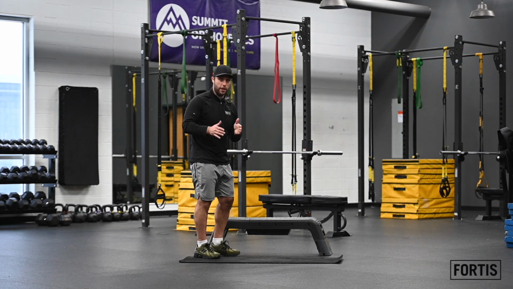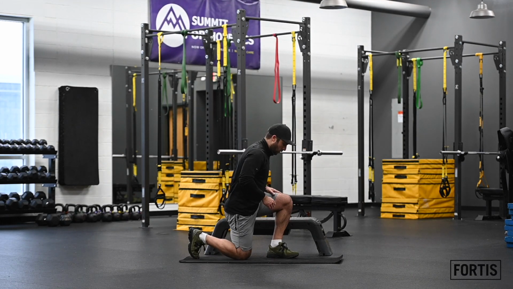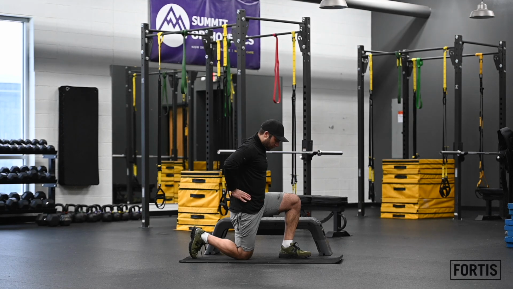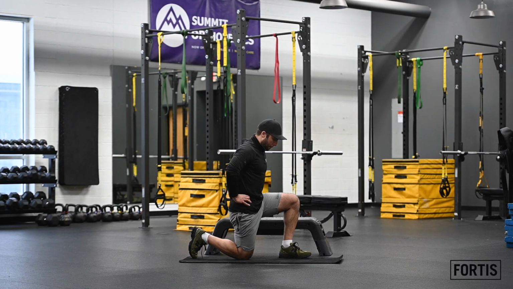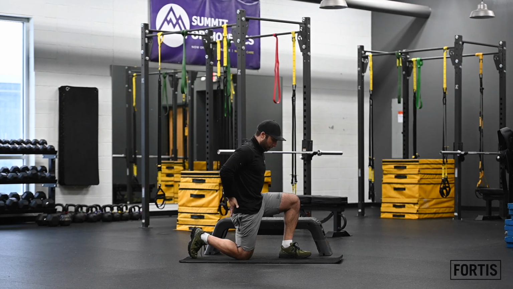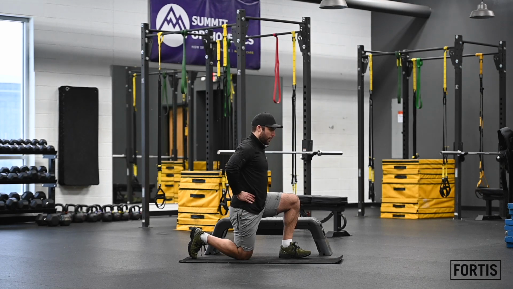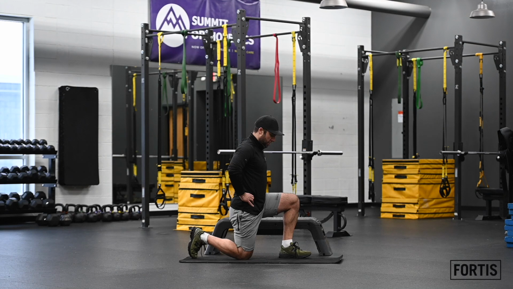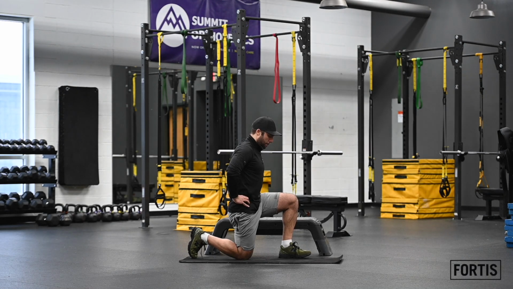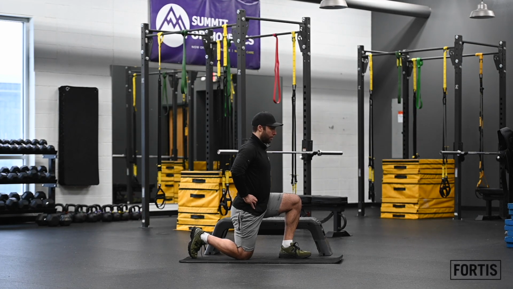Okay, so the first one is our pelvic tilts in a low lunge. So we're going to get into a low lunge like so. Okay, and we're going to take our pelvis and we're going to pull up, flex the back glute, tuck our chin to our chest, and then come out of it. So we're going to take that pelvis from whatever resting position it's at, tuck it up, flex the back glute, tuck our chin down, and come back out.